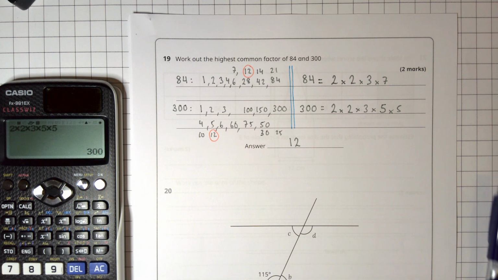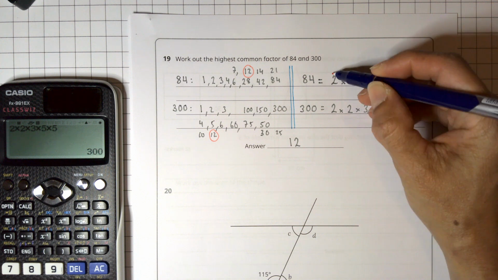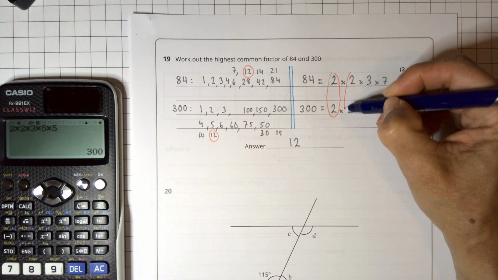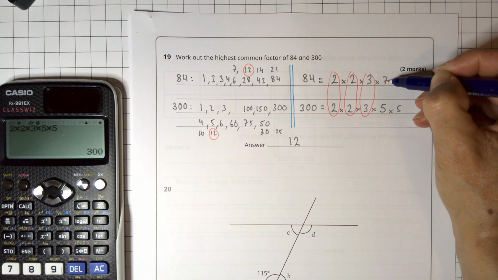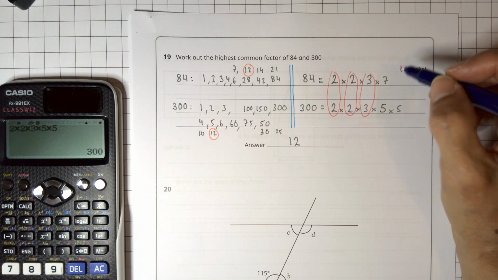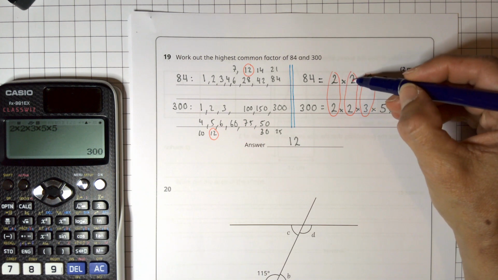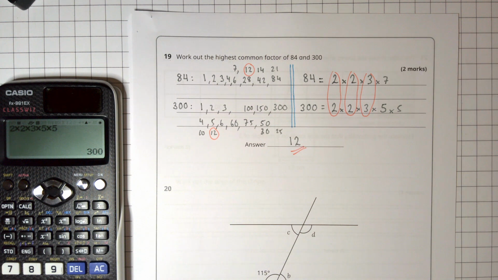And now what we need to do is find all the prime factors that are in both 84 and 300. So they both have a 2, they both have a 2 repeated, they both have a 3, but there's no 7 and there's no 5 in either of them. So the answer is going to be 2 times 2 times 3. Now 2 times 2 is 4, 4 times 3 is 12, which gives you this answer that we already had, 12.